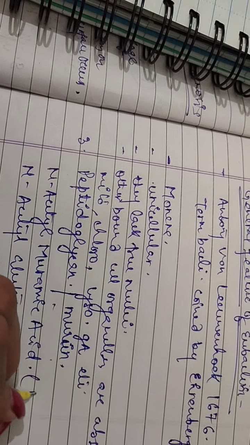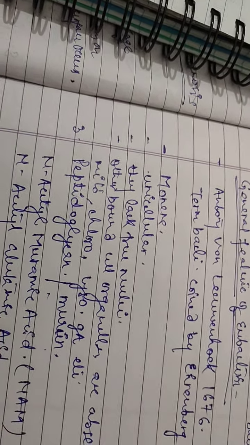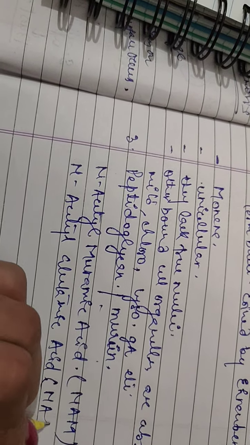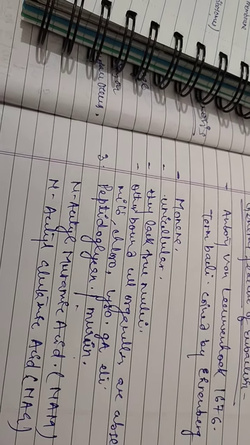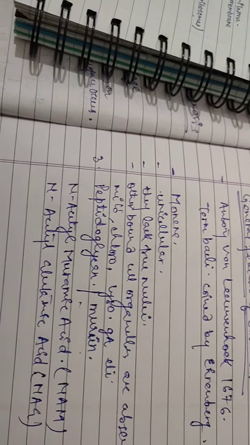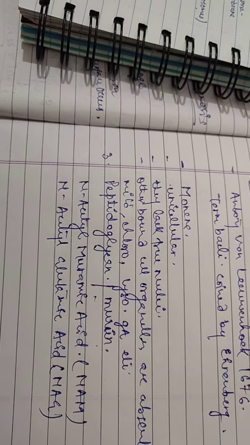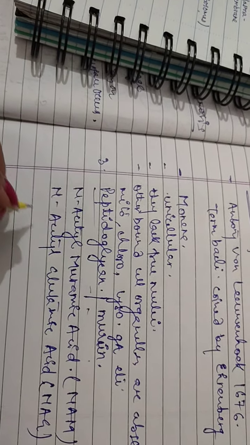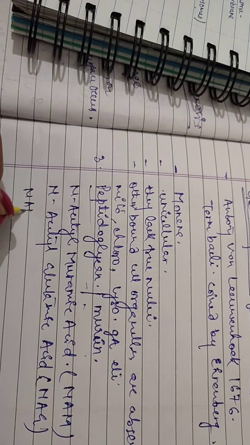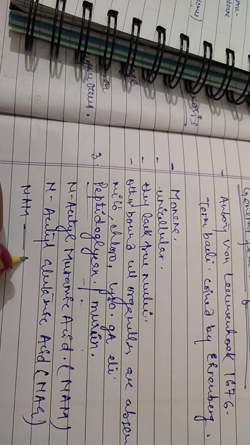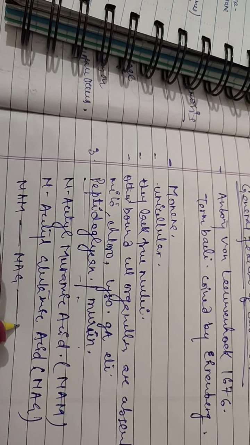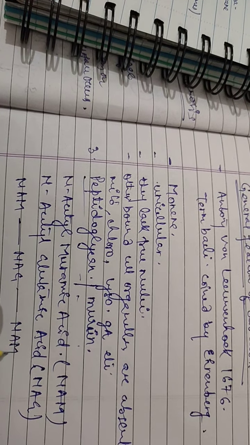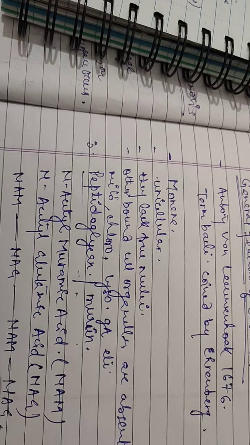So this in short is known as NAM, and this one is known as NAG. So N-acetyl muramic acid and N-acetyl glucosamine. This is the unit of this peptidoglycan, and this NAM and NAG are arranged like this. And detail of this we will study in the cell chapter.